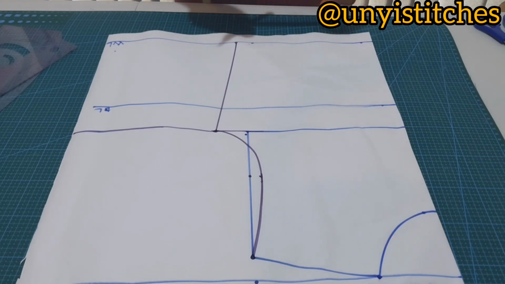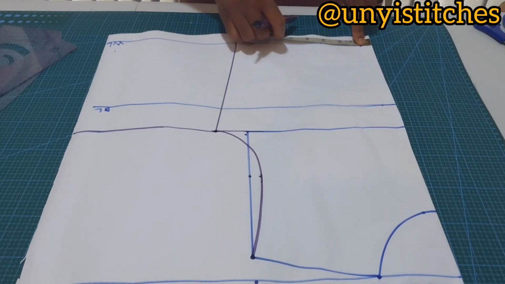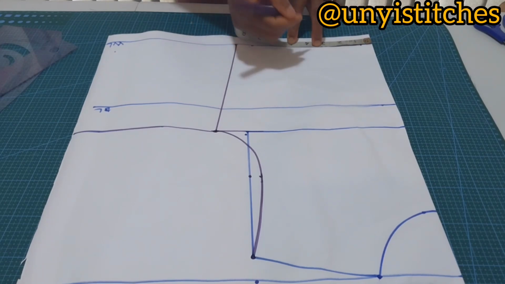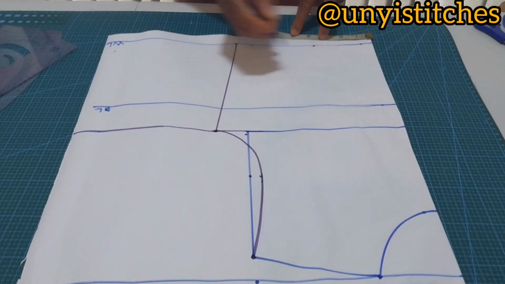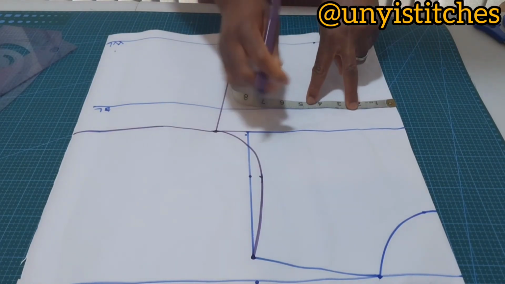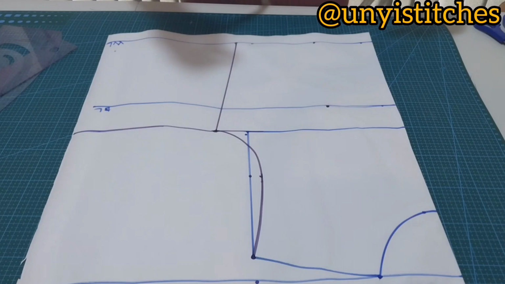So for me to get that, I'm going to measure my bust span measurement, divide by 2. So the bust span I'm working with is 7. When I divide by 2, that is 3.5. I mark same on my bust line. I'll connect.